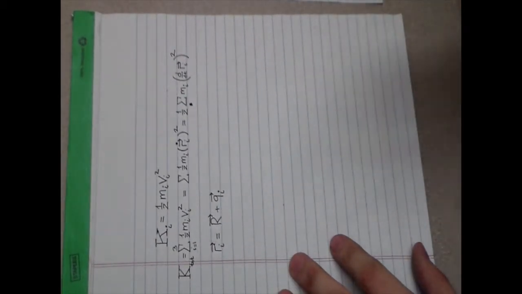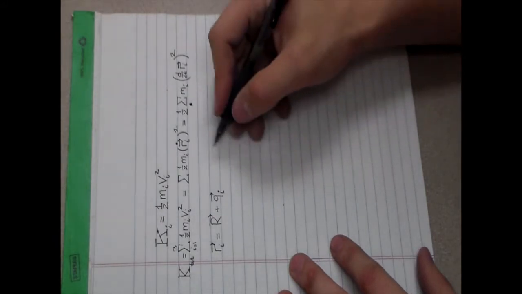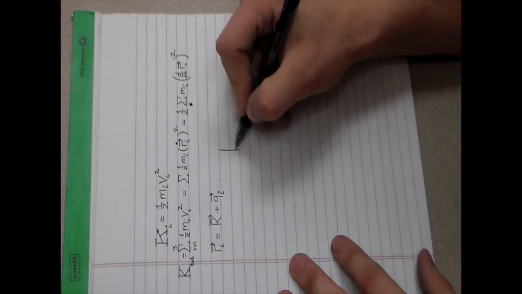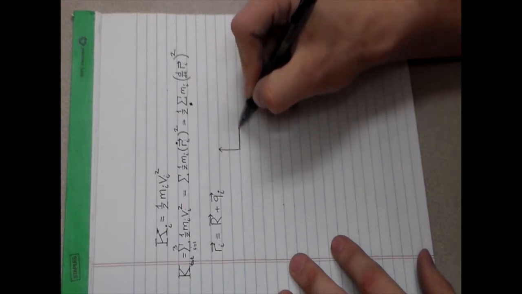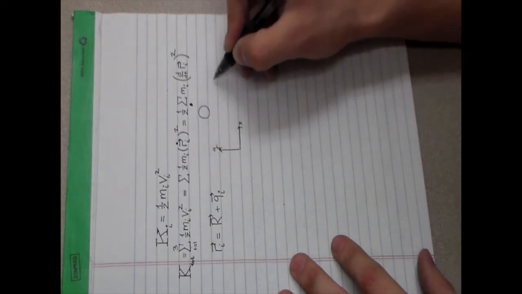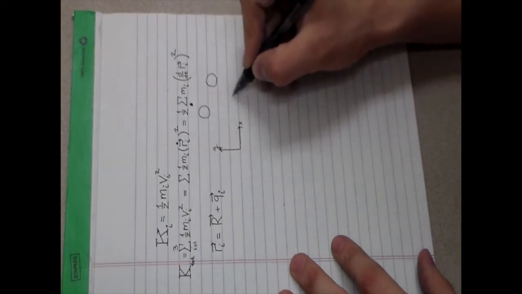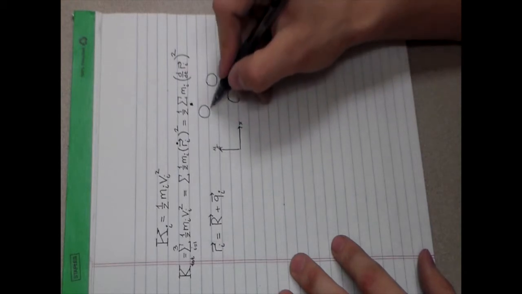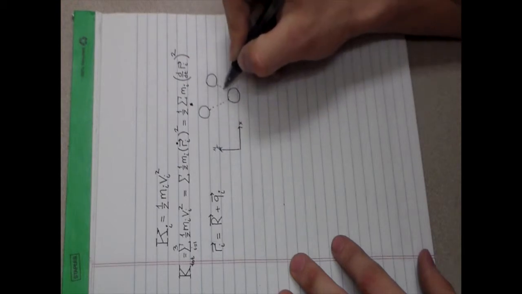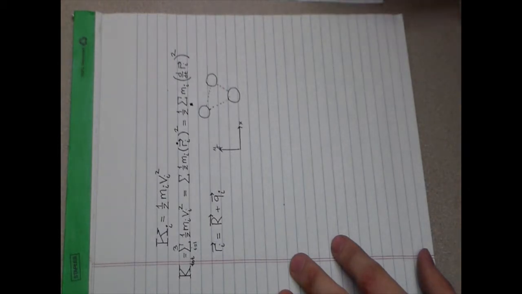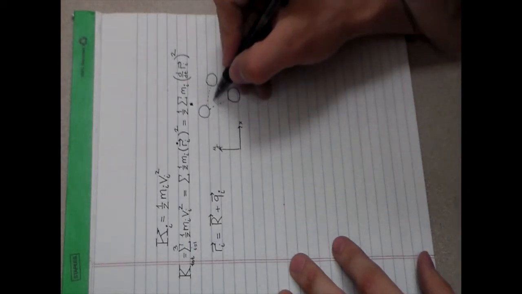So let me redraw the diagram I did before, but without all those cluttered lines, because now I know exactly what I want to draw. Here are my coordinates, x and y. Here are my particles, 1, 2, 3. They're connected with rods, but I'm going to make those rods dotted lines real quick because they're just going to get in the way. I know the distances between them can't change. The center of mass is right here.